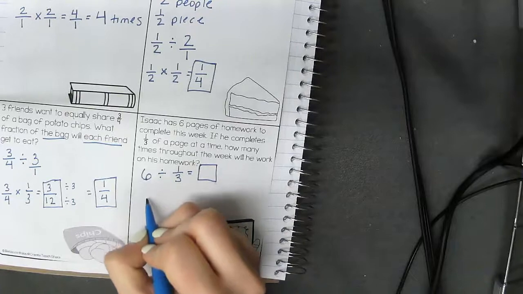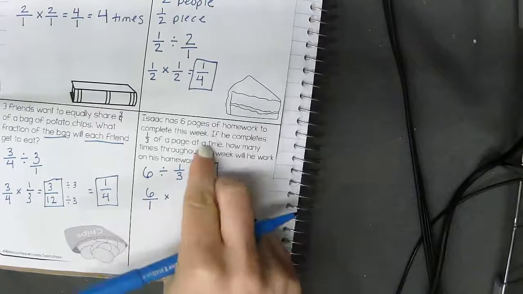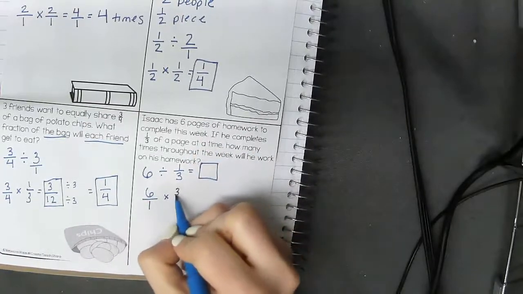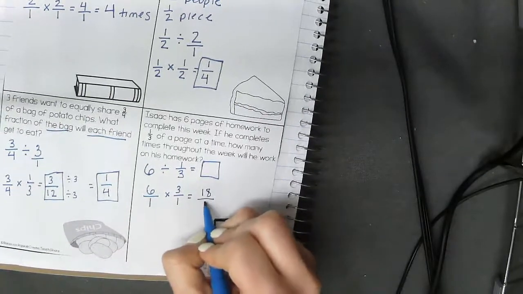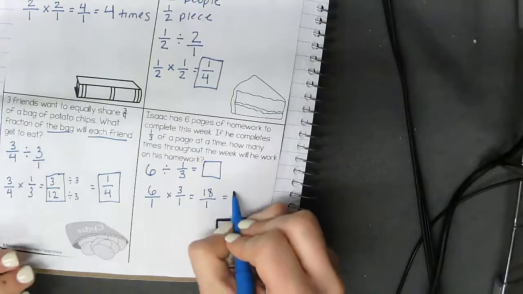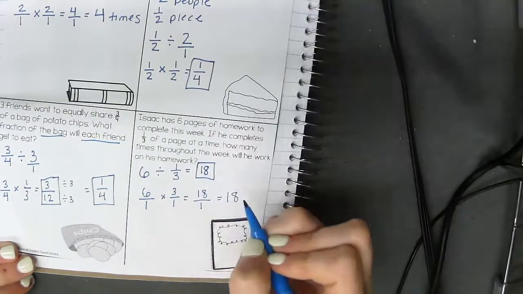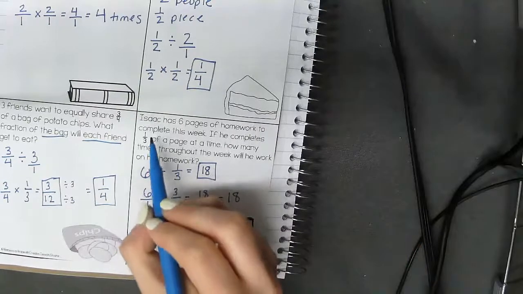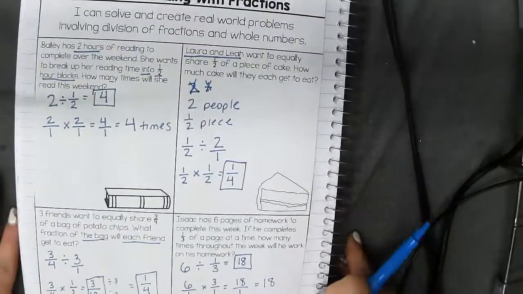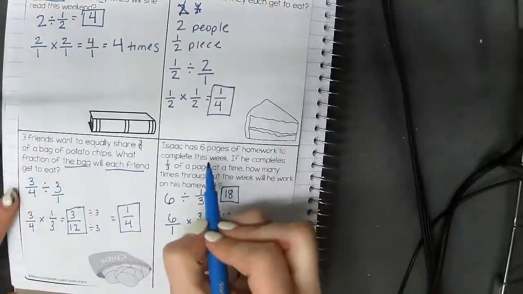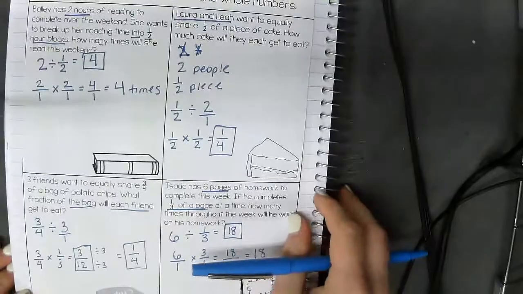So our whole number, we will put over 1. Division turns to multiplication, and we multiply by the reciprocal. Instead of 1 over 3, it's 3 over 1. 6 times 3 gives me 18. 1 times 1 is 1. When we simplify that, we will see that he will have to work on his homework 18 times if he wants to complete 1/3 of a page at a time. So here are 4 examples of our word problems. Again, I always suggest underlining what you know and working your way to set up the problem.